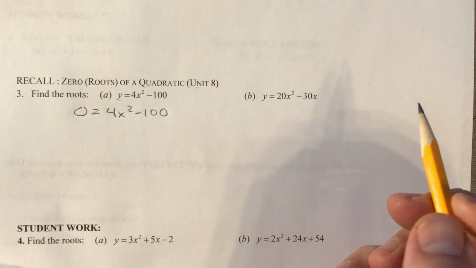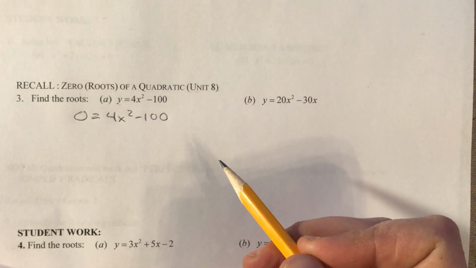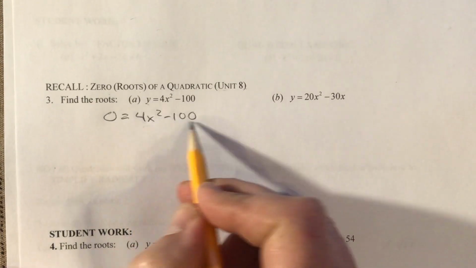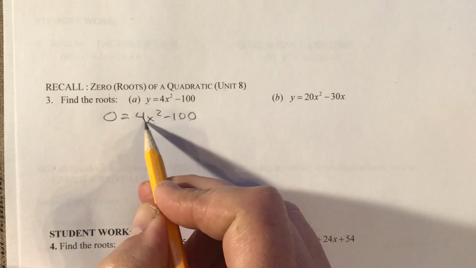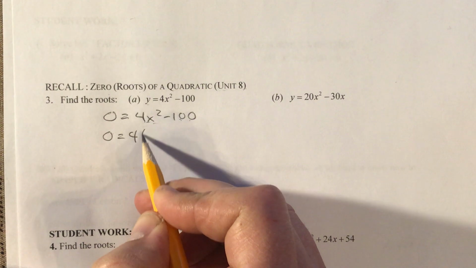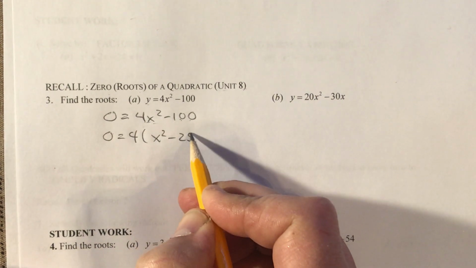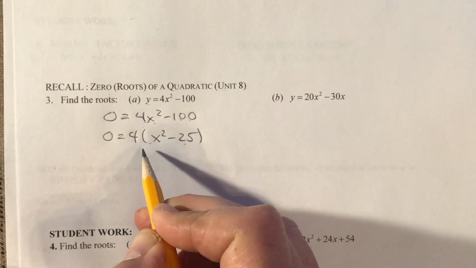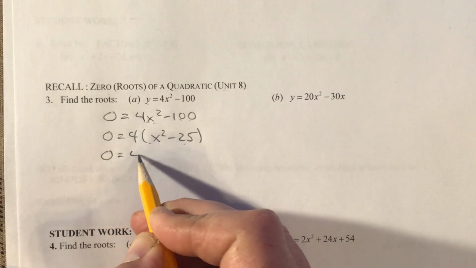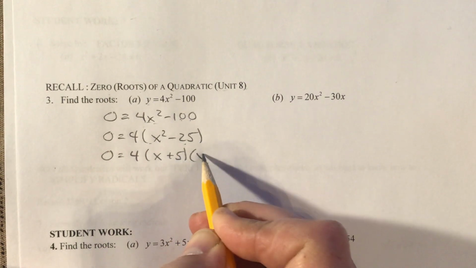Okay. What kind of factoring am I going to do here? Now, you might recognize this as a DOPS, difference of perfect squares, but what it really is is a GCF. 4 goes into 4, and 4 goes into 100. I'm going to take that 4 out of there. What do I get? x squared minus 25. That's a DOPS, difference of perfect squares. So what do I get now? x plus 5 and x minus 5.